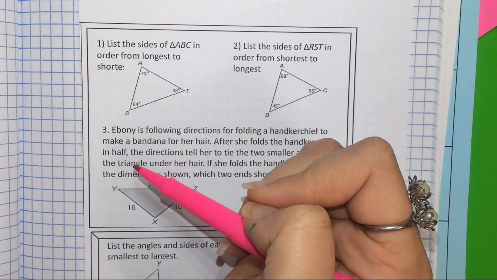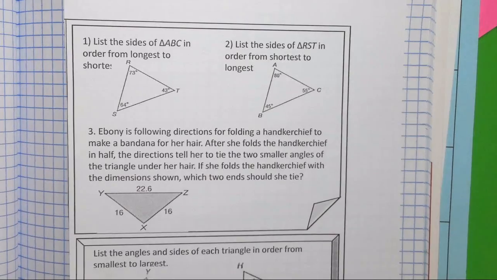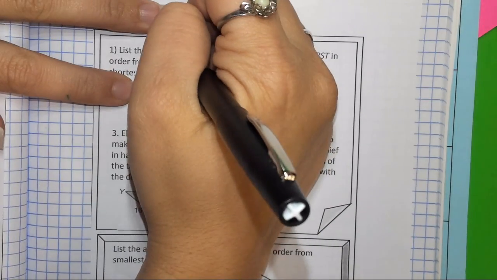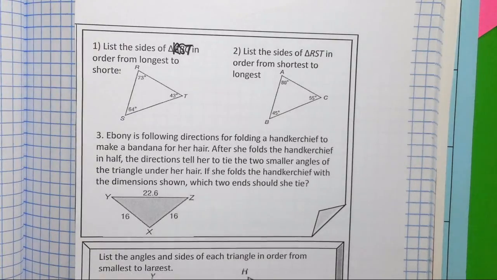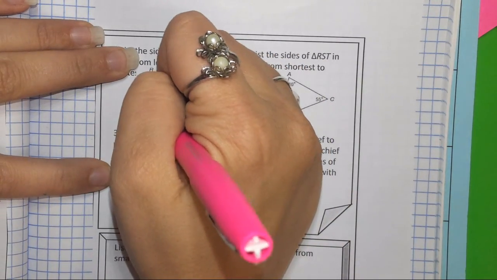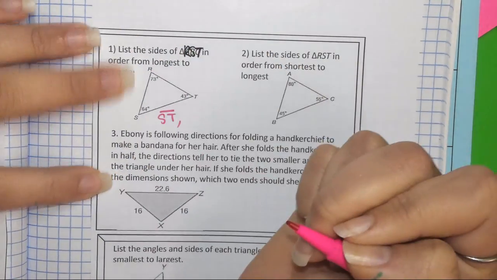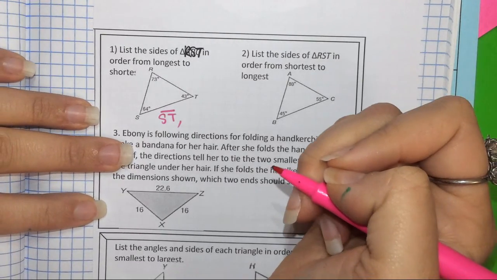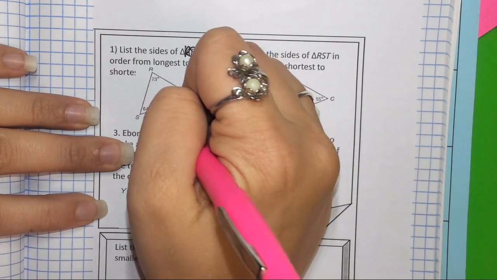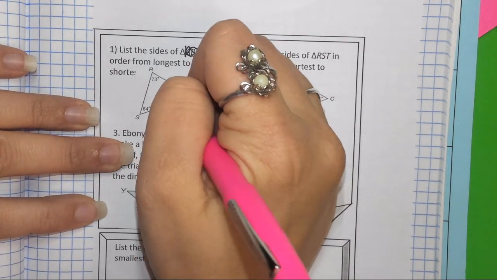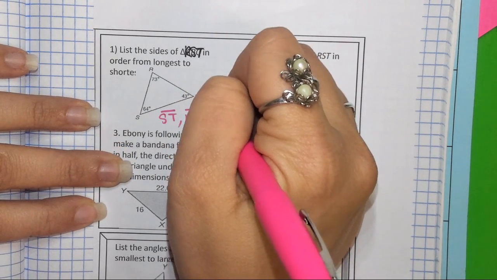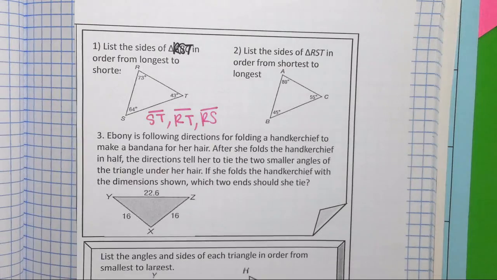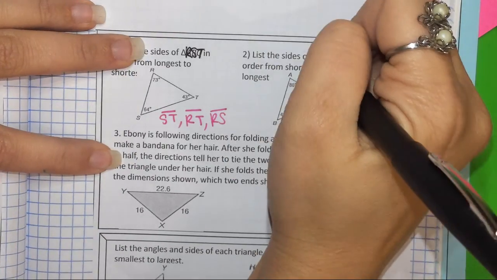But did we read the directions? Oh, and they're switched again. It says longest to shortest. So what is our longest side? ST is our longest side. And what's the next one? RT, because it has 60. And then what's the smallest side? RS. I don't know why the triangles are backwards. I'm super sorry. You're right.